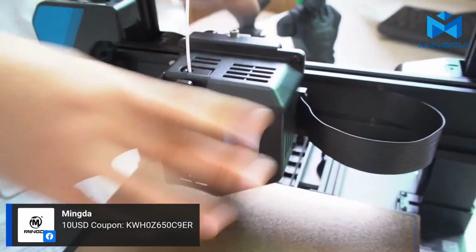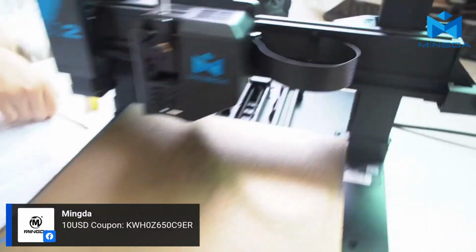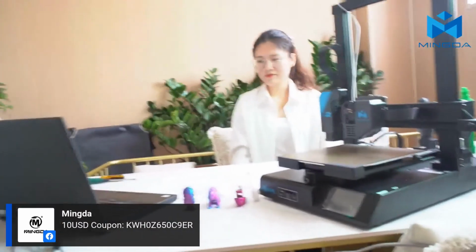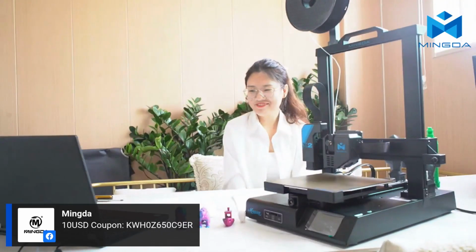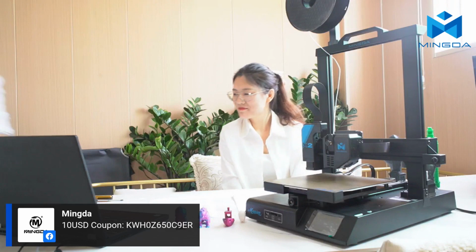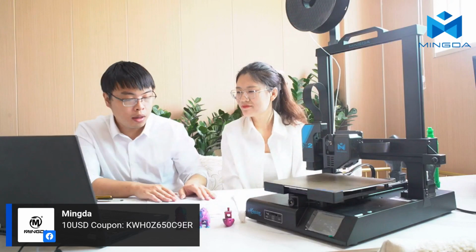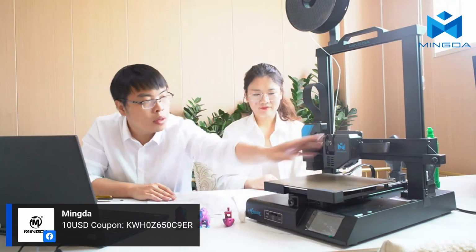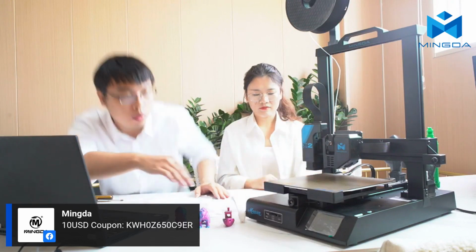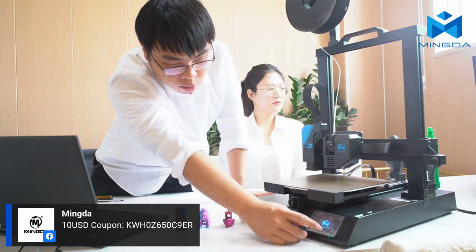Please shake the extruder. You can see it's very fixed on the gate on the x-axis. Next, because we removed the extruder and the PEI plate, we need to run auto leveling again to keep it accurate.